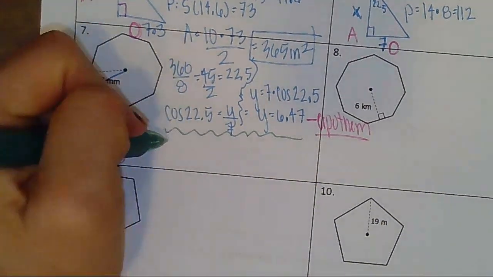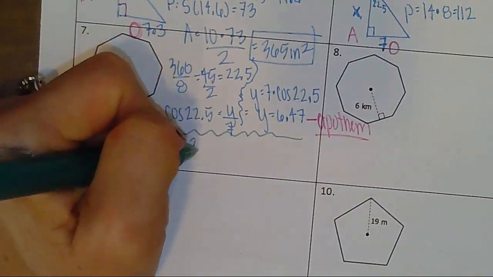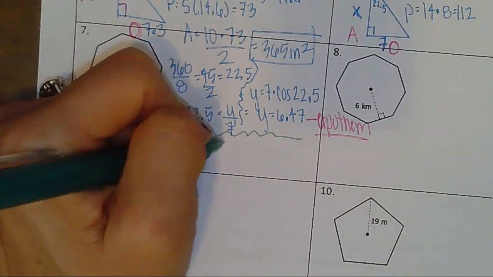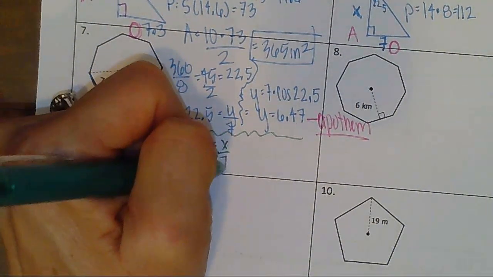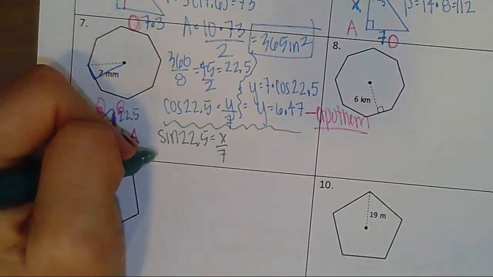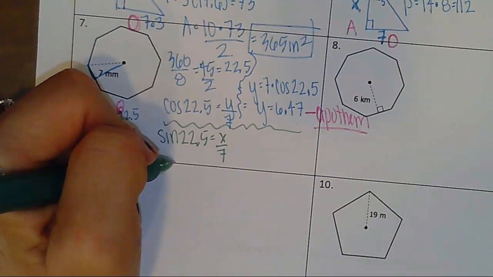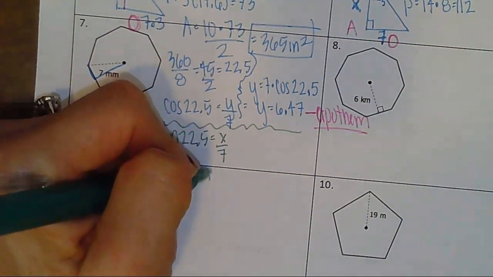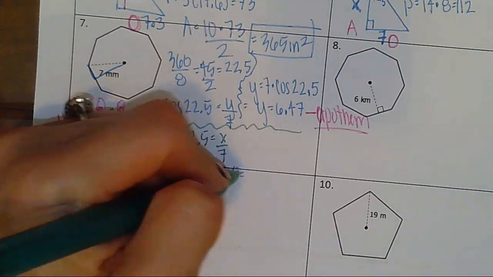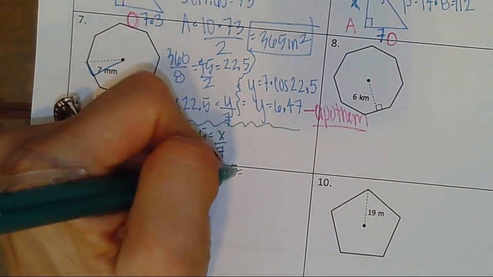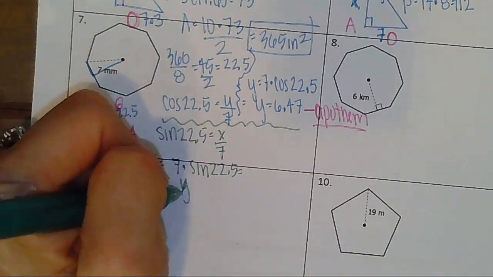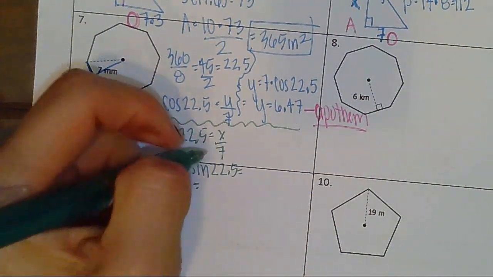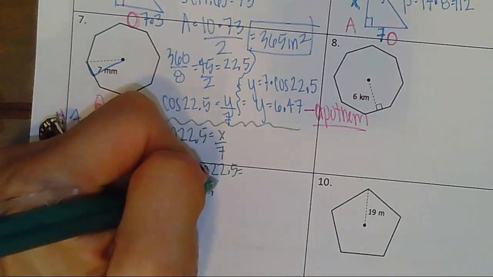So sine of 22.5 equals my opposite, which is x, over my hypotenuse, 7. So I'm going to have x equals 7 times sine 22.5, and that is going to give me my x, which is equal to 2.68.